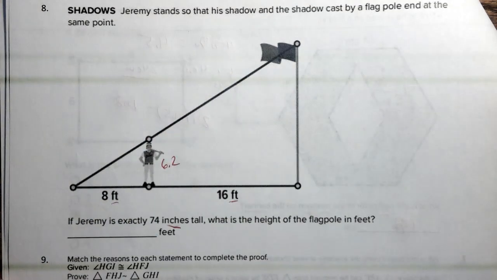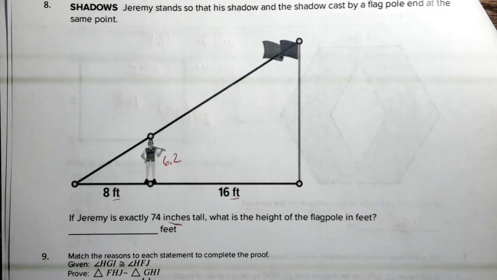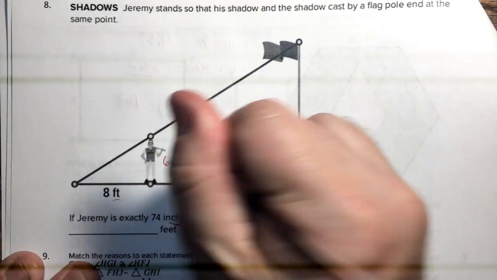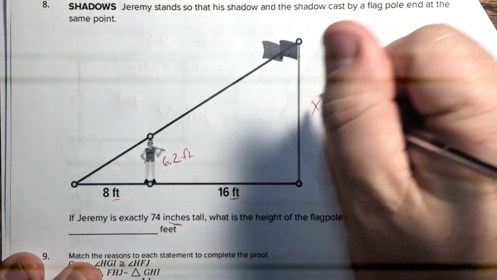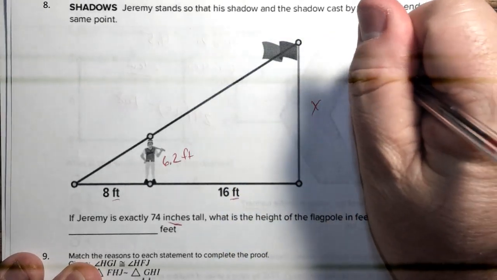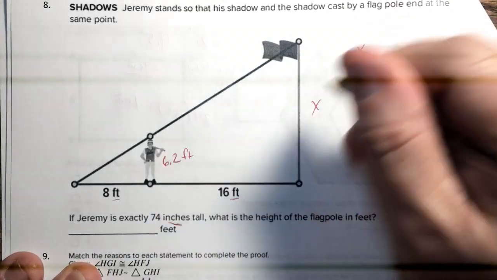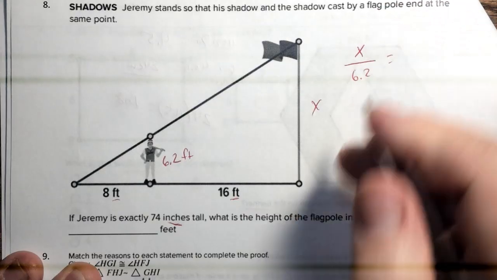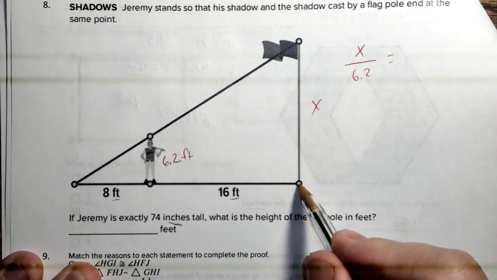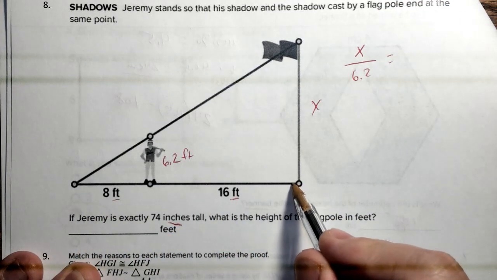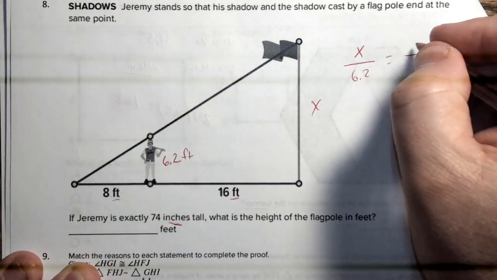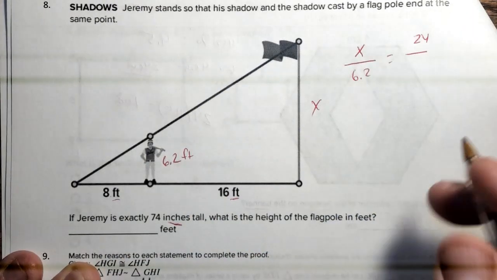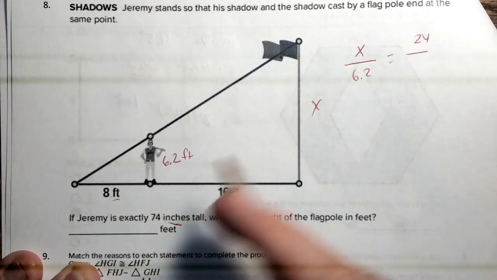I'm just going to round it. So 6.2 feet. And the flagpole we don't know, so we're going to call it X. All right, so we're going to say flagpole. So the flagpole's height is to Jeremy's height, 6.2, as the flagpole's shadow, the entire way, so 16 plus 8, or 24, is to Jeremy's shadow, which is 8.